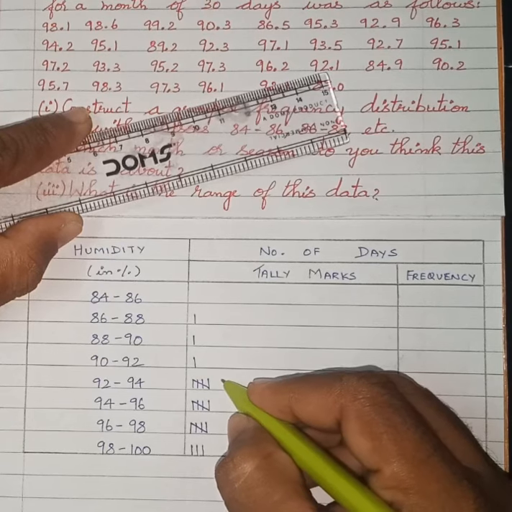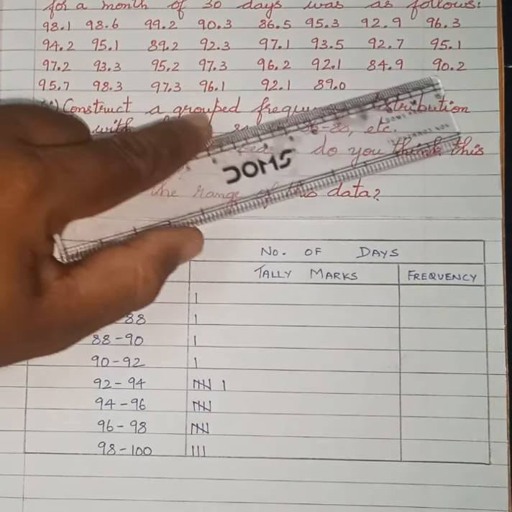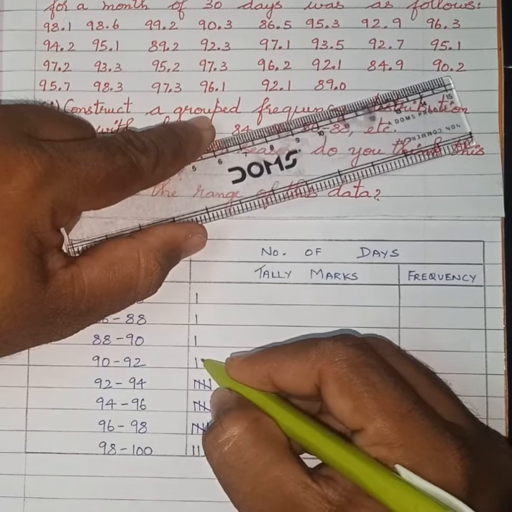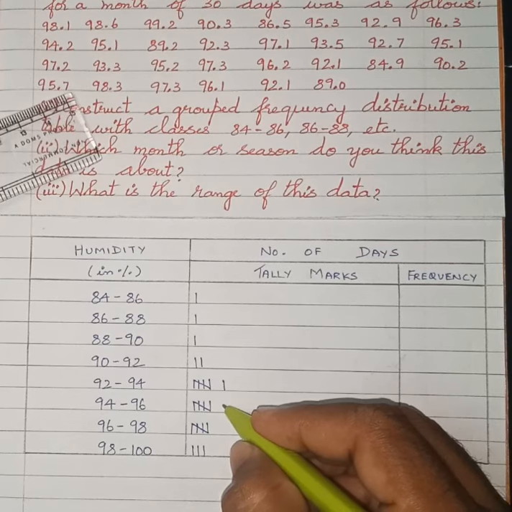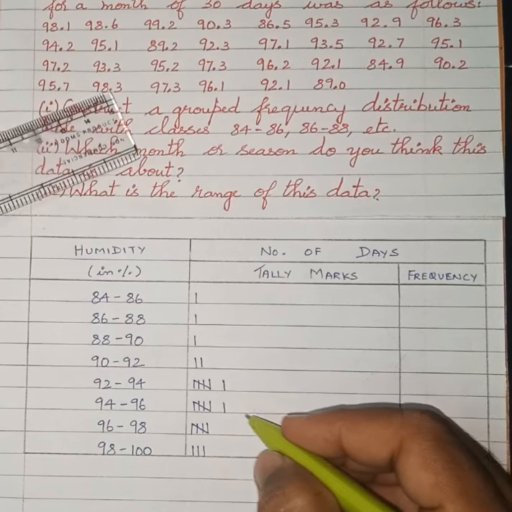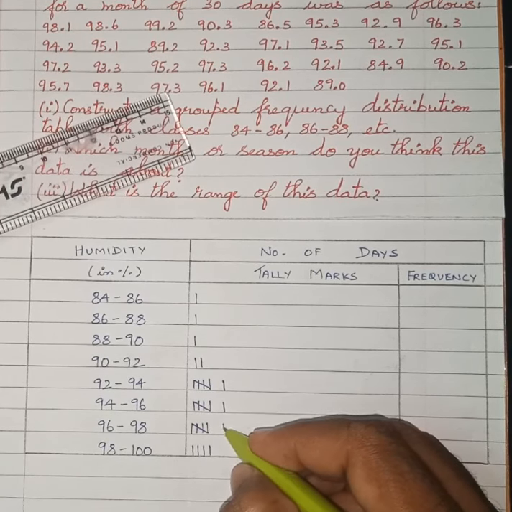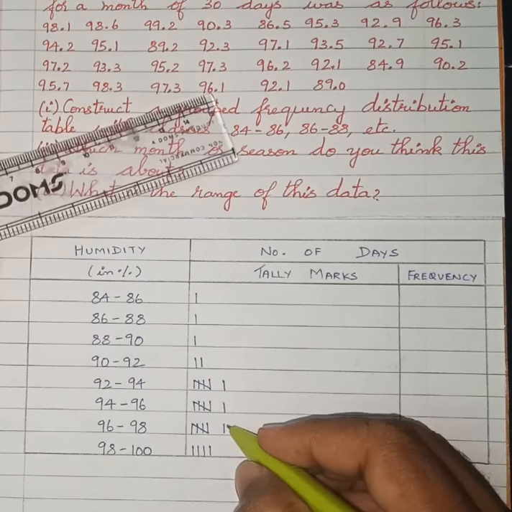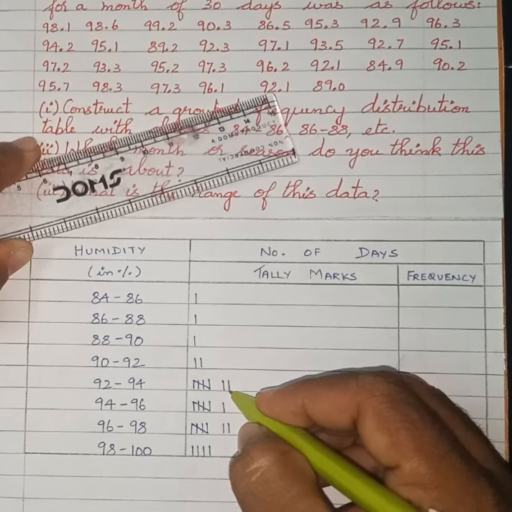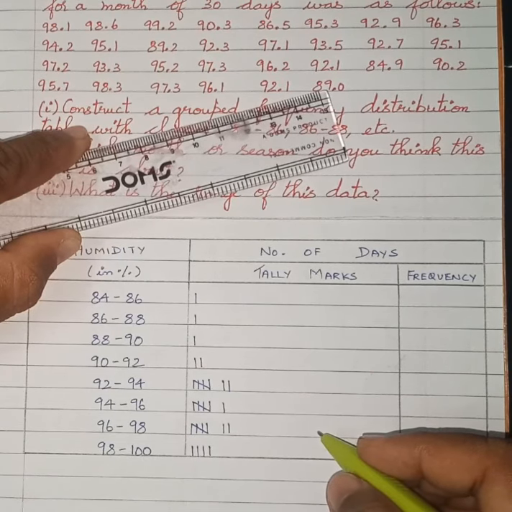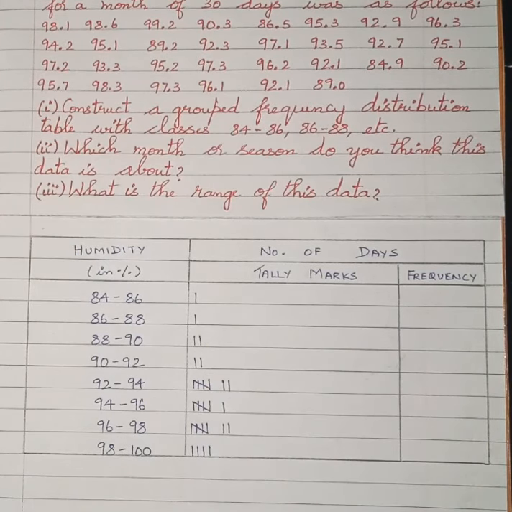92.1 is in between 92 to 94. 84.9 is in between 84 to 86. 90.2 is in between 90 to 92. 95.7 is in between 94 to 96. 98.3 is in between 98 to 100. 97.3 is in between 96 to 98. 96.1 is in between 96 to 98. 92.1 is in between 92 to 94. 89 is in between 88 to 90. Now we have completed making the tally marks.